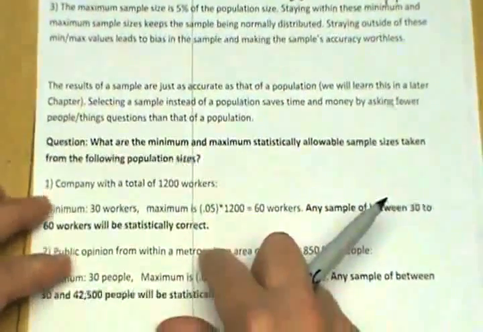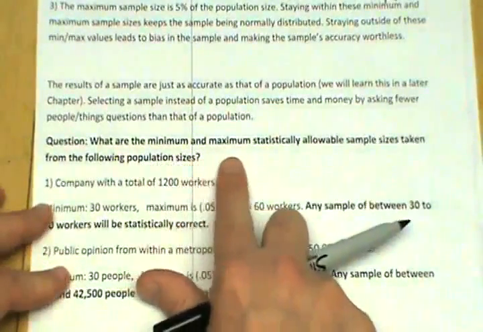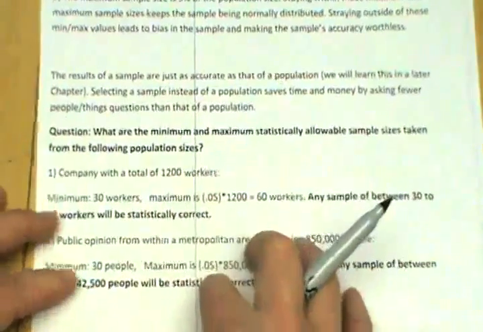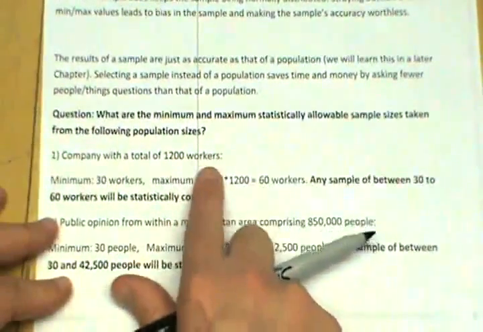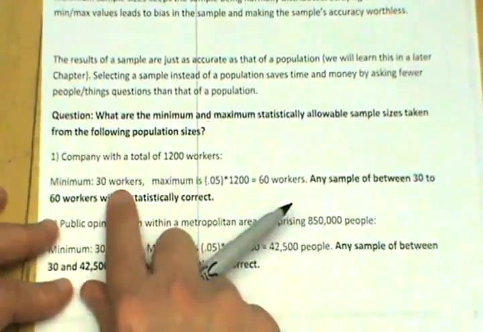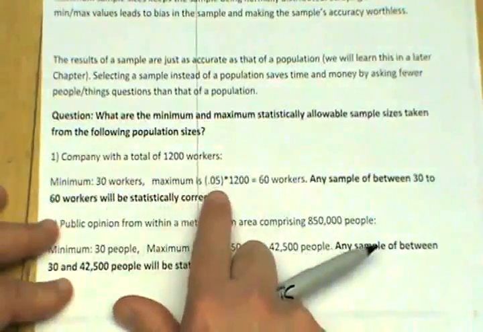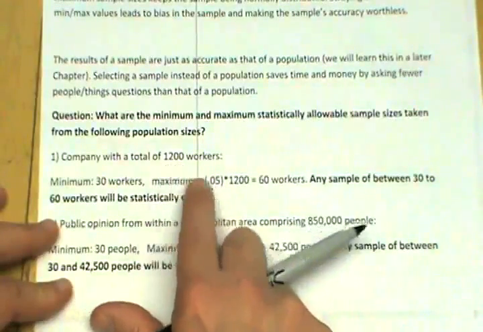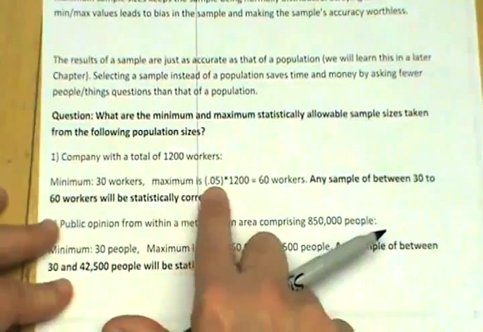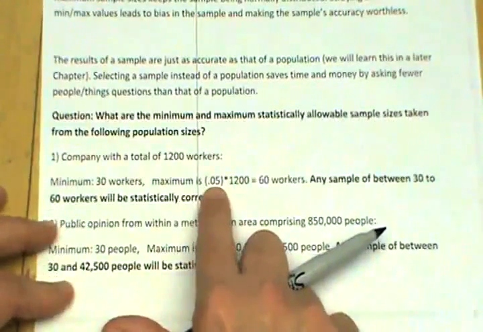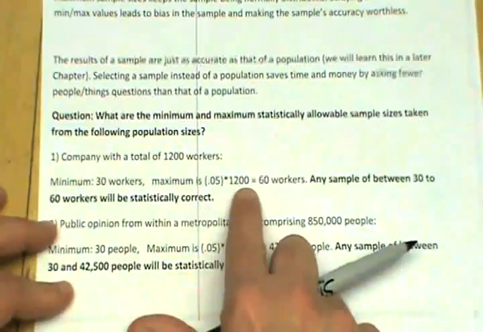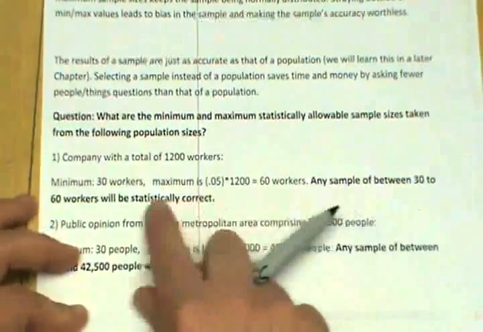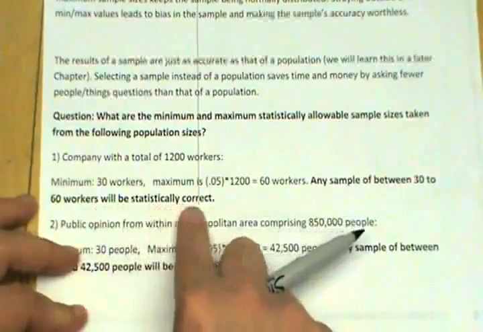So, what are the minimum and maximum statistically allowable sample sizes taken from the following population sizes? A company has 1,200 workers. Well, again, the minimum is going to be 30 no matter what. It's always 30. The maximum is going to be 5% of the total population size. So there's 1,200 workers at this company, and 5% will be written as a decimal, 0.05. And when we multiply 0.05 by 1,200 in your calculators, we're going to get back 60. So any sample between 30 and 60 workers will be statistically correct.